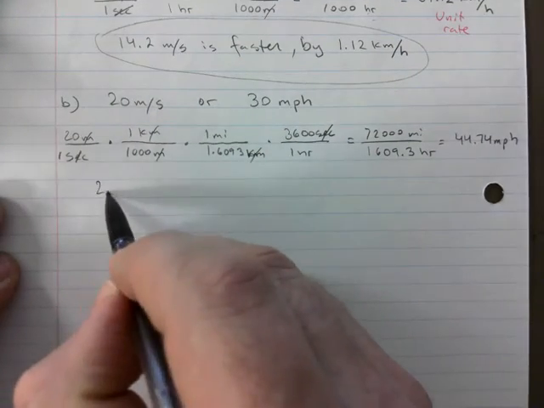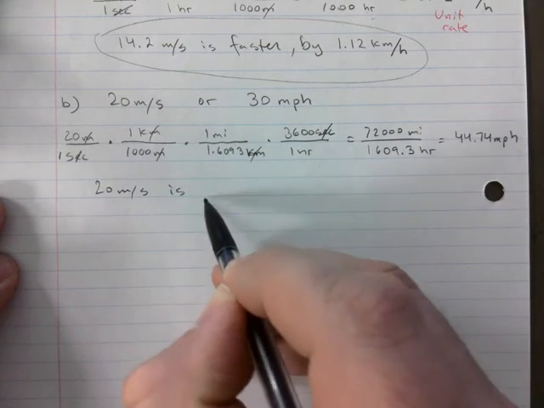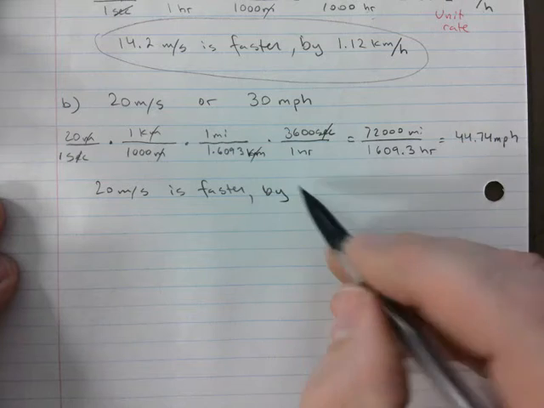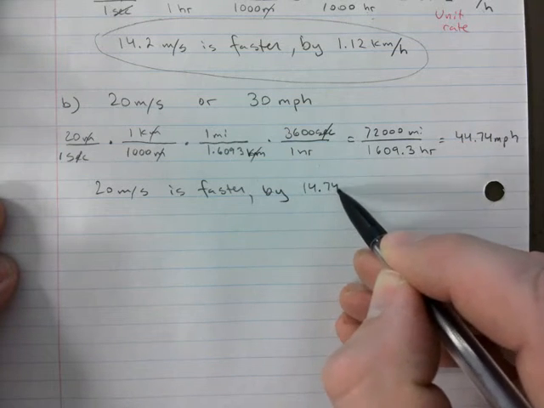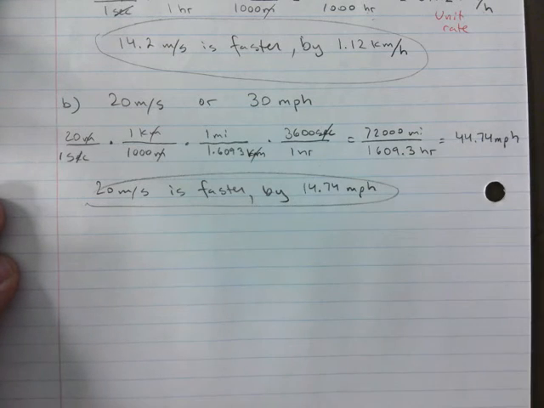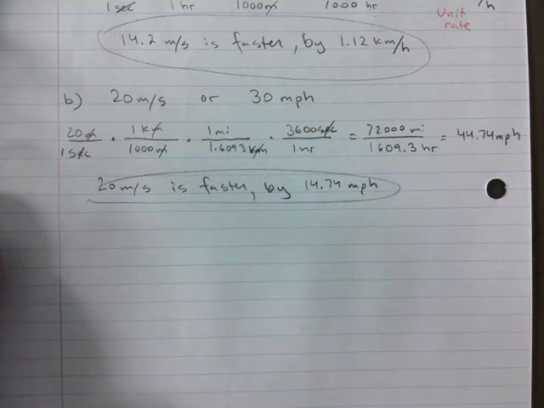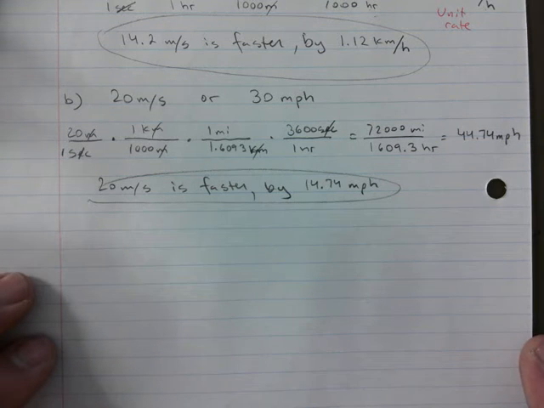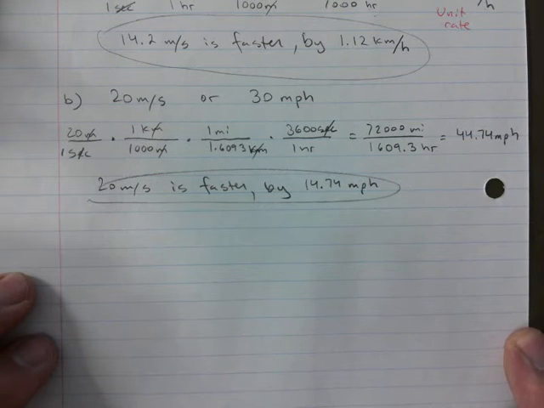So 20 meters per second is faster by 14.74 miles per hour. If you went the other way, if you converted 30 miles per hour, it's 13.41 meters per second. So either way is fine. Okay. We're good.